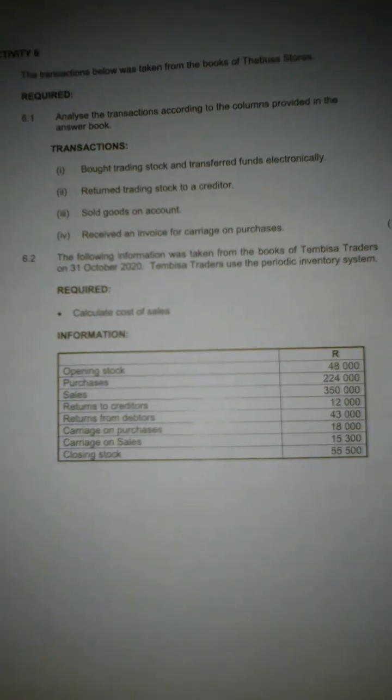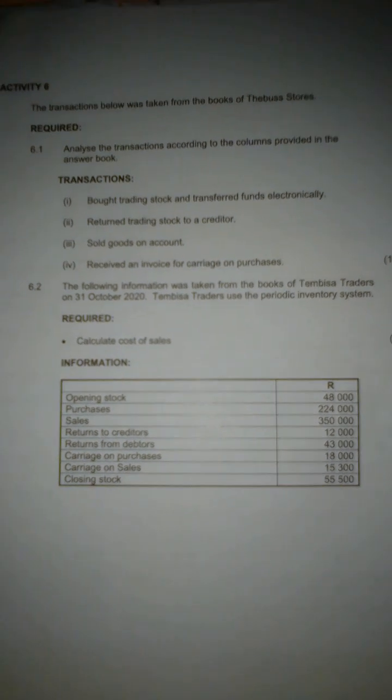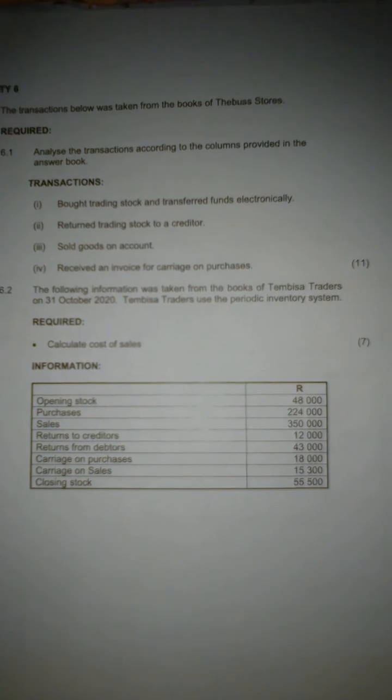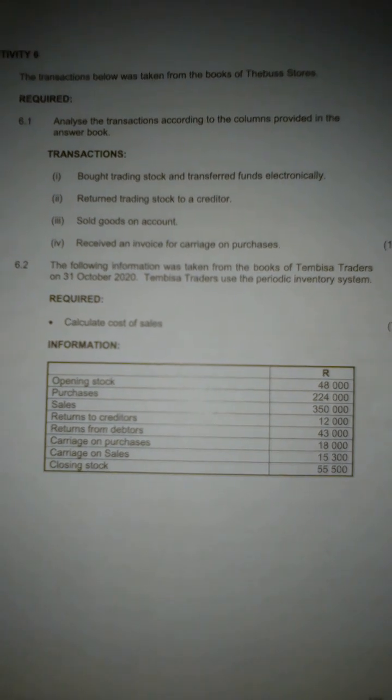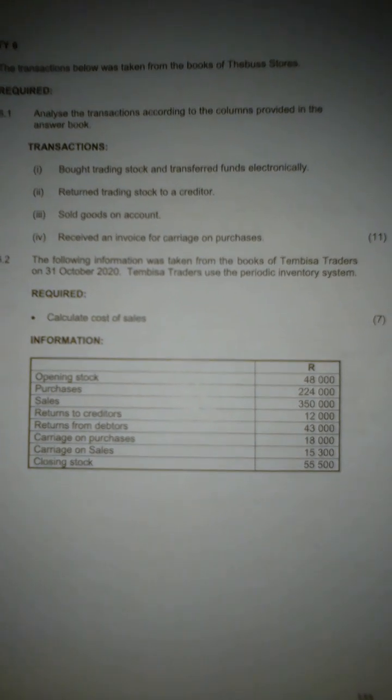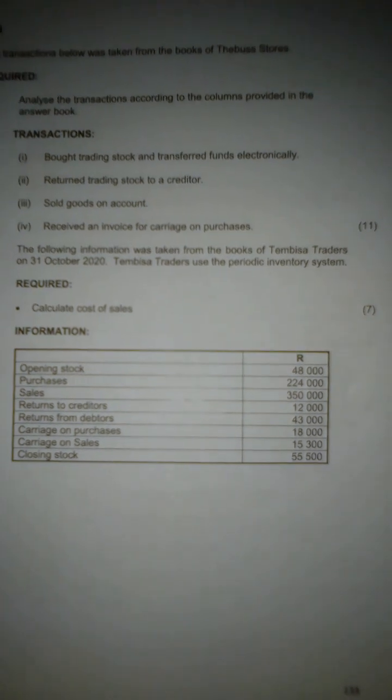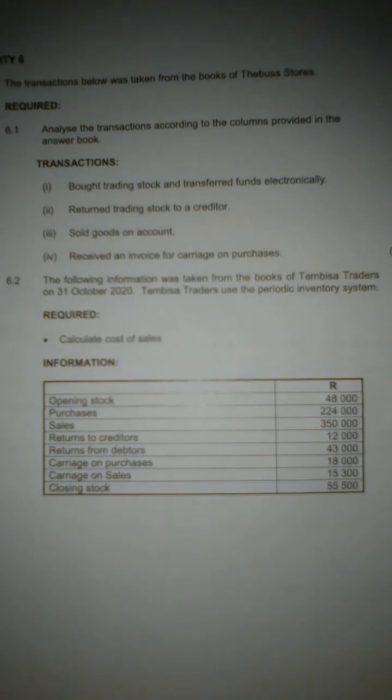Today we are looking at inventory systems. I've picked out this question. The transactions below were taken from the books of the bar stores. Required 6.1: Analyze the transactions according to the columns provided in the answer book.